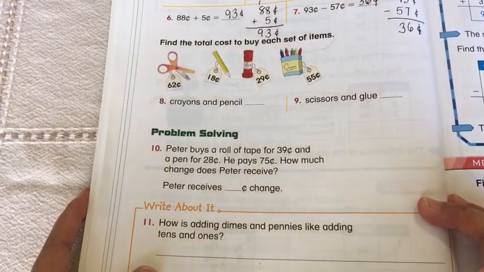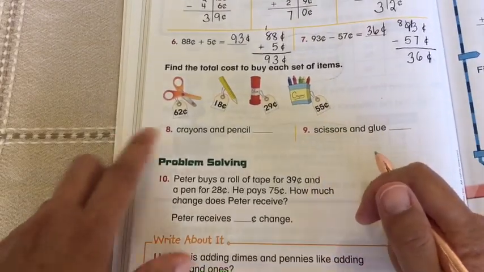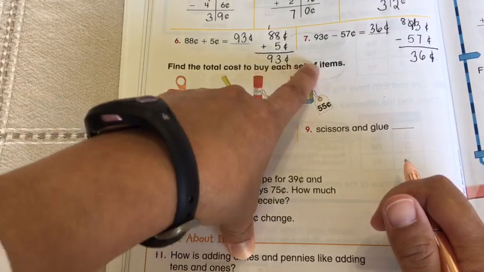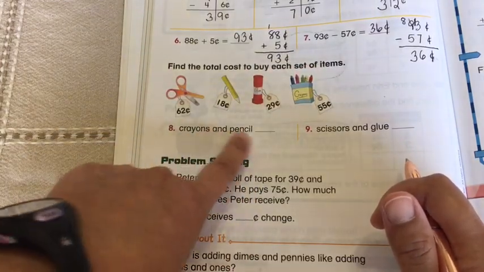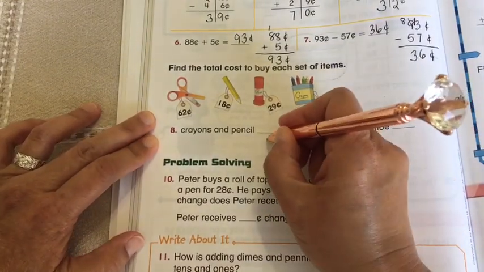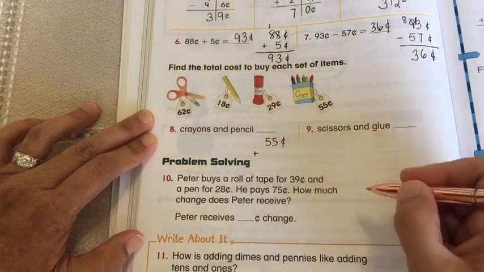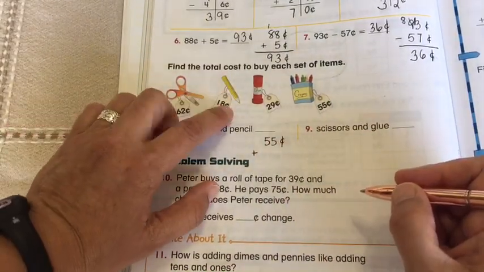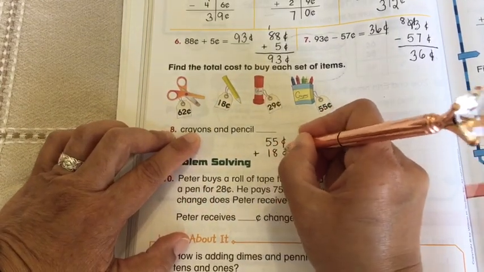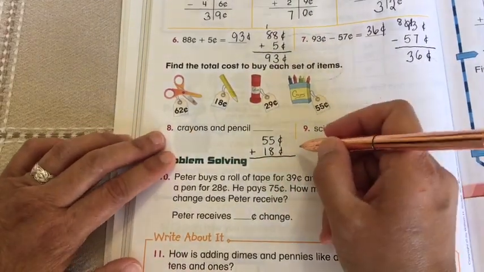Okay, let's do number 8, 9, 10. I might have you do some of this on your own, but let's start with 8 and 9, okay? Number 8. Well, first, up here, find the total cost to buy each set of items. Crayons and pencils. Okay, let's see. Crayons. There we go. I'm going to write it down here. Plus pencil. Don't forget the cent sign. All right, now I'm going to add.